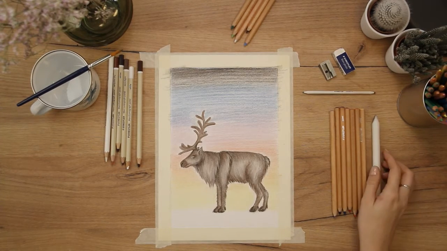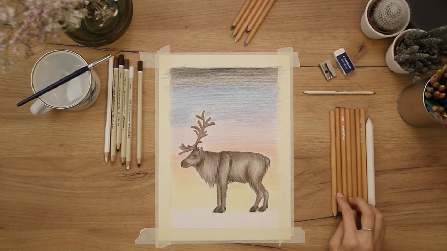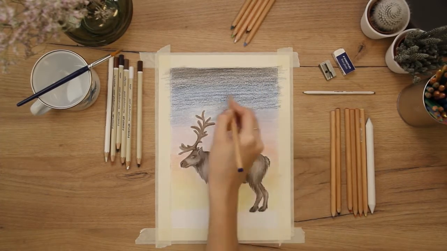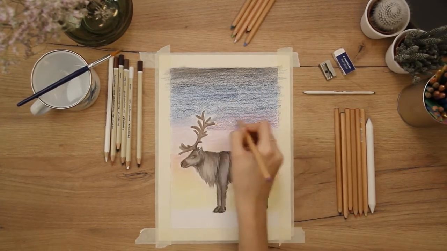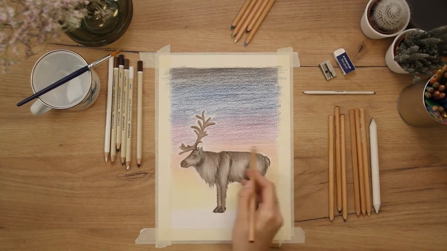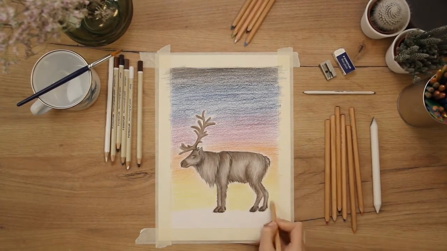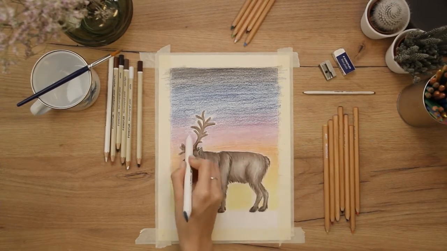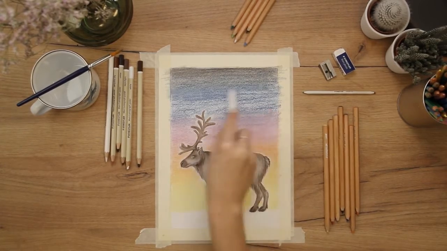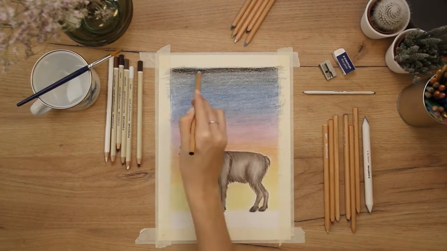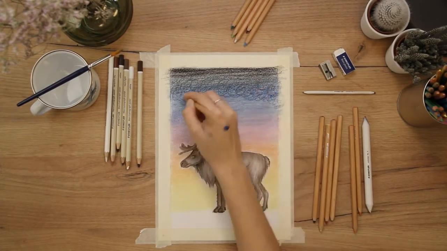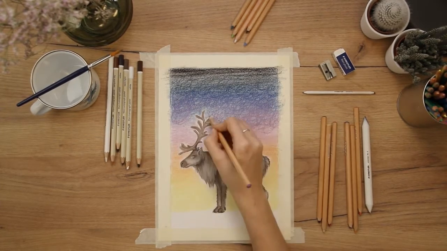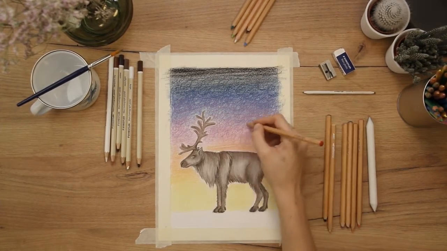To make the background more vibrant, I add some more layers of colors and blending them in. I switched to circular motions to add pastel on the paper more effectively. In addition, circular motions creates a more even layer of colors.